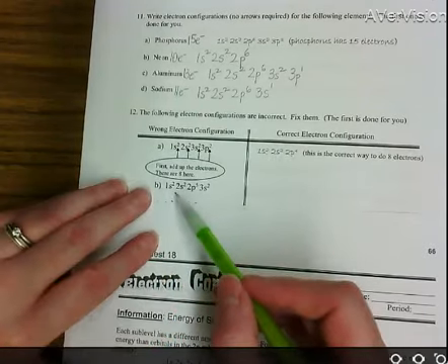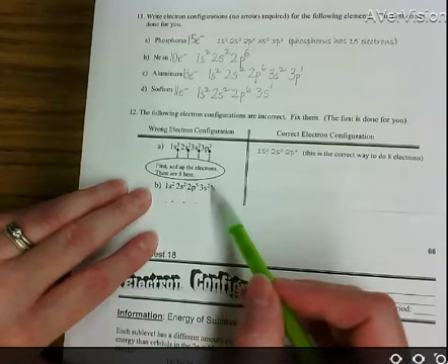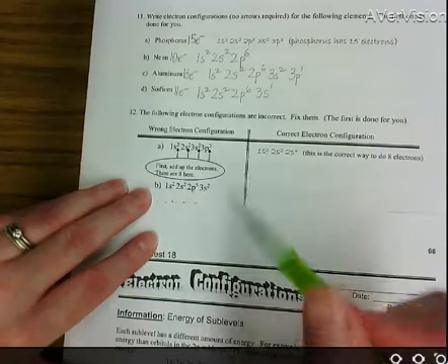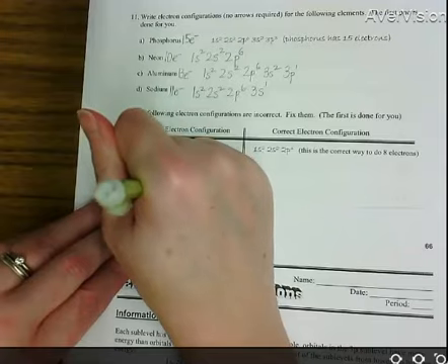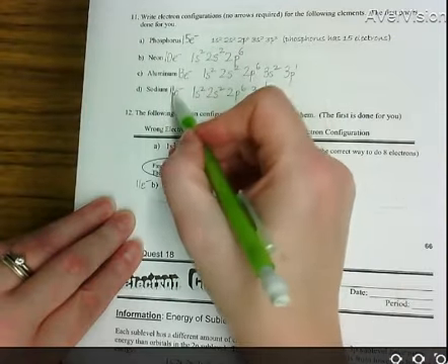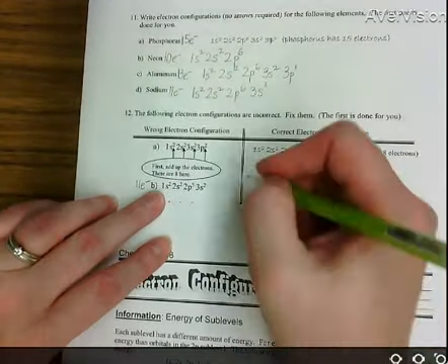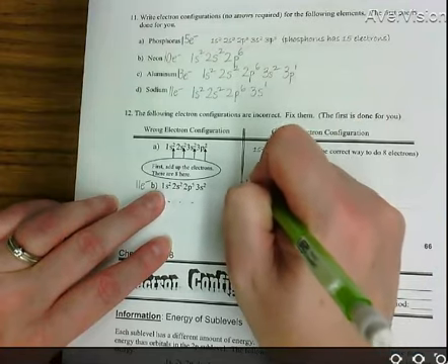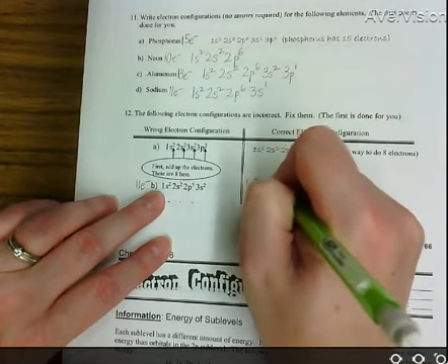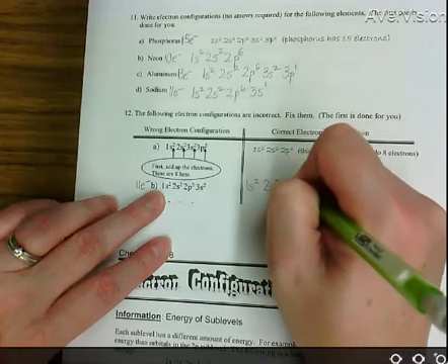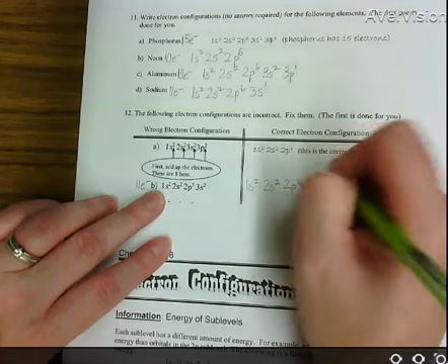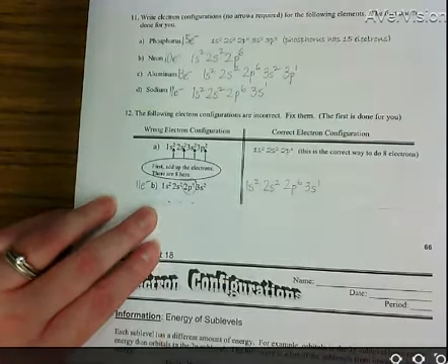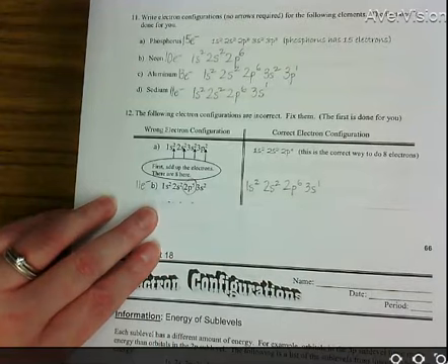So letter B, 2, 4, 6 plus 5 is 11 electrons, right? Which means it should be sodium's electron configuration. 1s2, 2s2, 2p6, 3s1. So what was wrong here was the 2p wasn't completely full first.